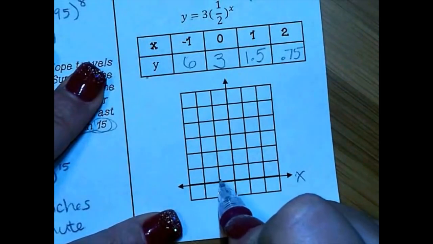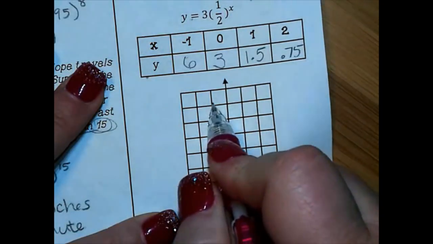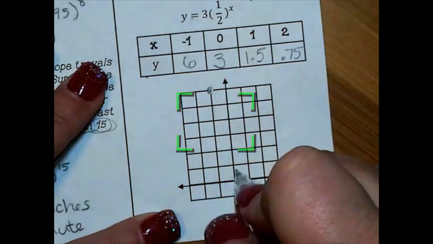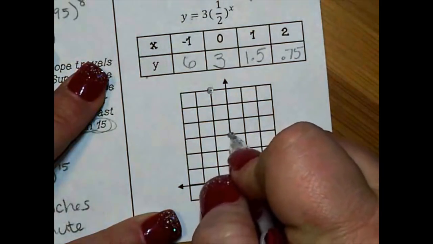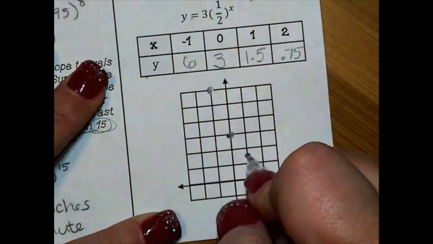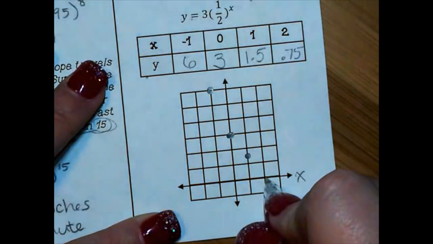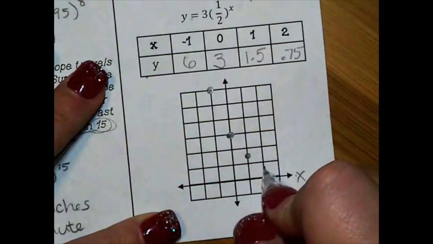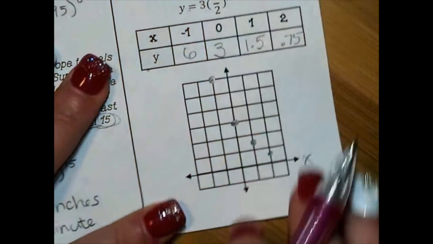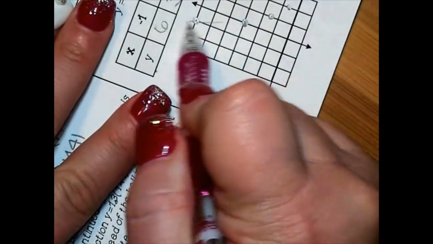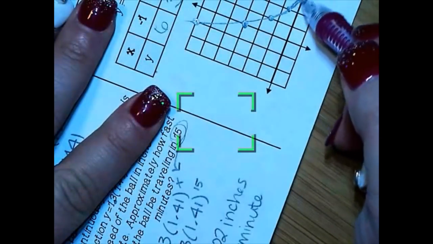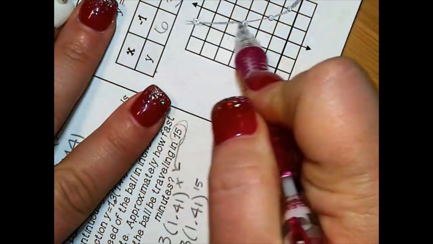When x is equal to -1, y is equal to 6. When x is equal to 0, the y-intercept is +3. When x is equal to 1, y is equal to 1.5. And when x is equal to 2, y falls just below 1 at 0.75. You guys see the curve that one takes? Once again, if you sketch and connect your dots, you should get a deep exponential curve. This is probably your first introduction here.